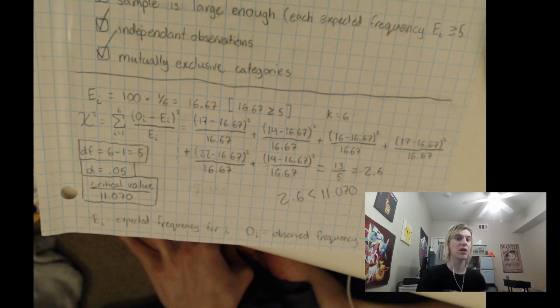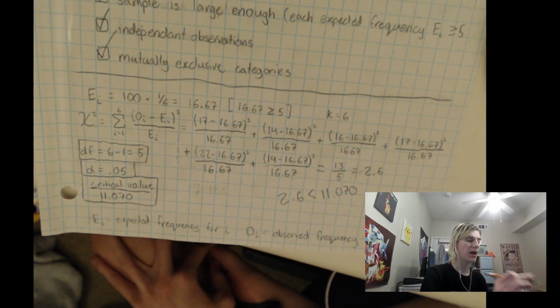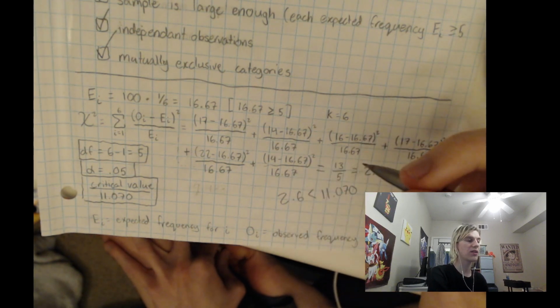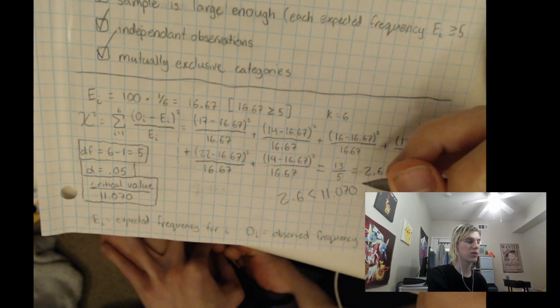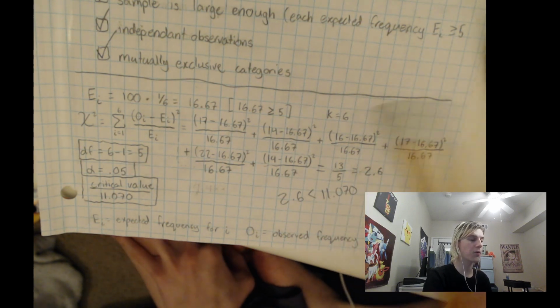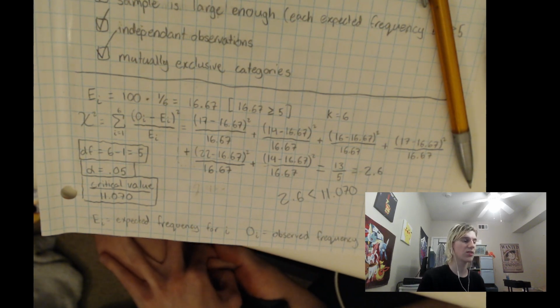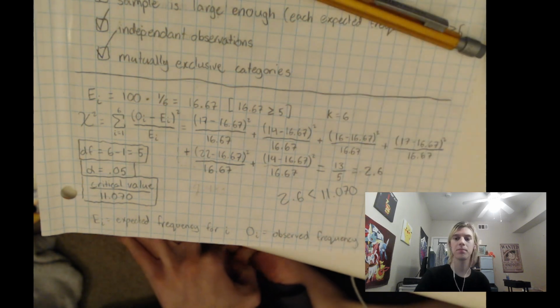So even though we got a lot of 5s rolled, overall we fail to reject the null hypothesis, since our statistic is less than the critical value. And therefore, the data likely indicates that this die is fair. And yeah, there we have it.